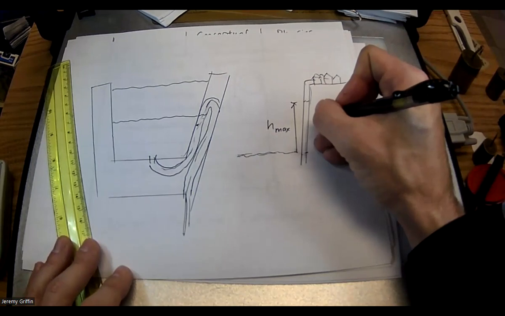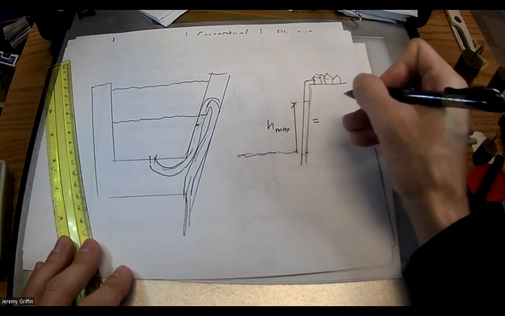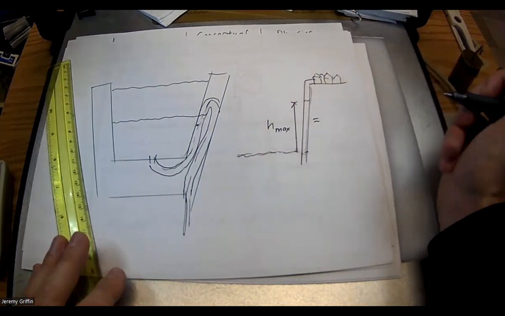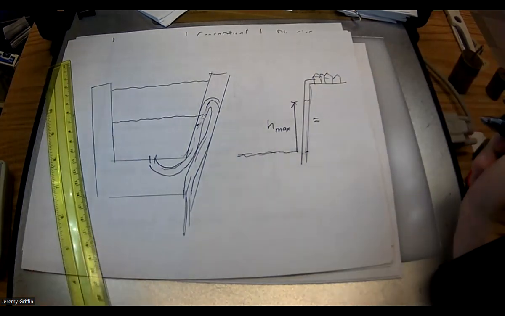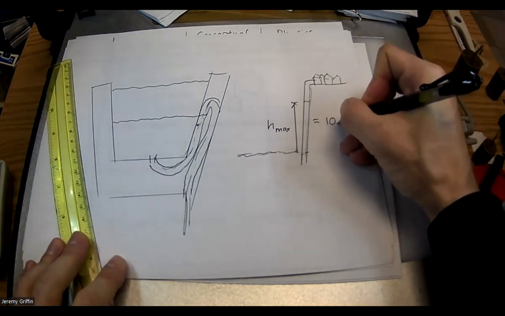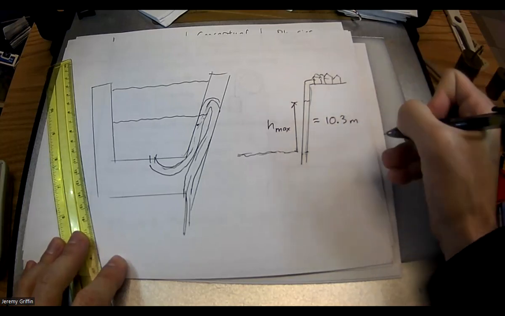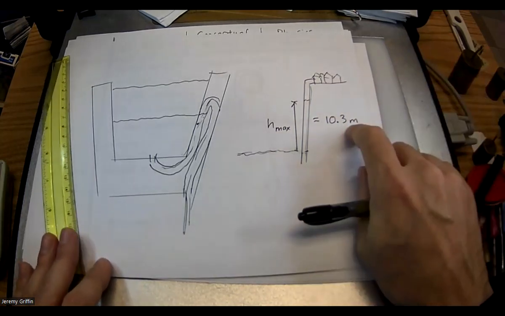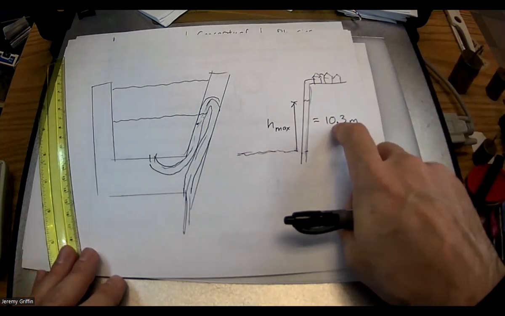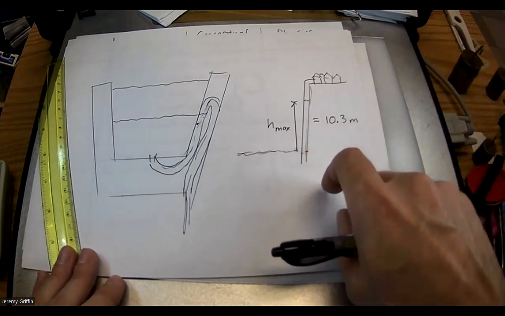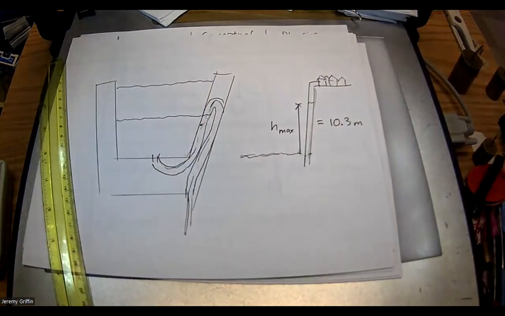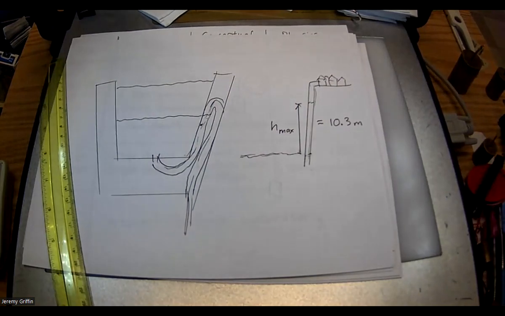It turns out that height is really close to, does anybody want to guess before I give you the answer? Were you thinking about 10.3 meters? All right, it's about 10.3 meters, which is about 30-something feet. That is actually one way to quantify the amount of atmospheric pressure we have. One way you can think of how straws work is that this whole atmosphere is pushing down on that water, and pushing it up into that straw, right?